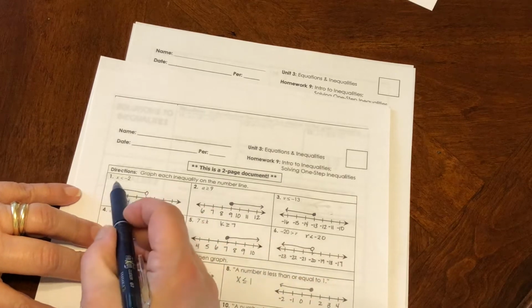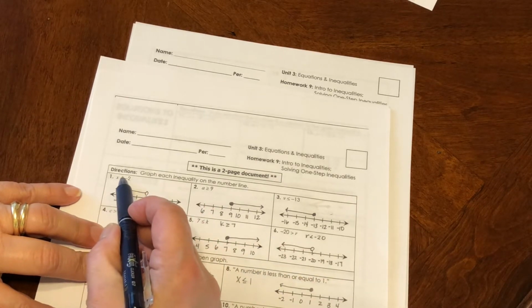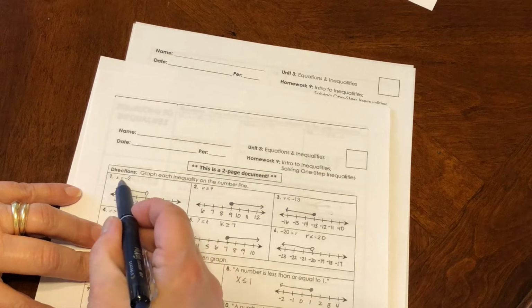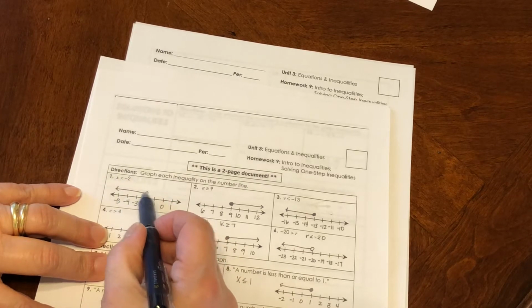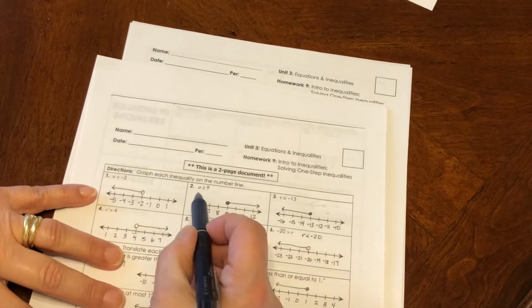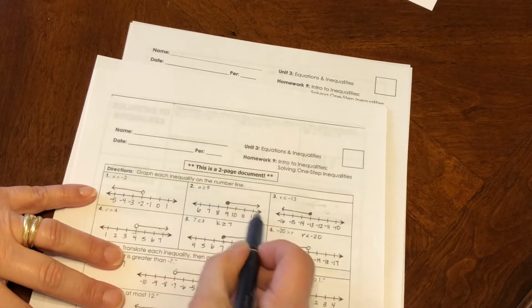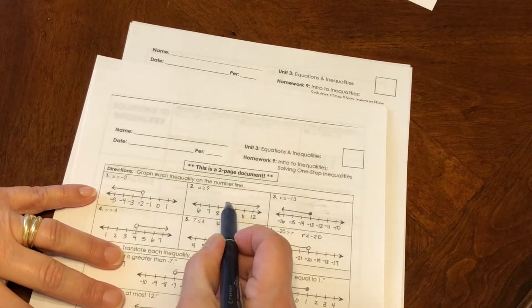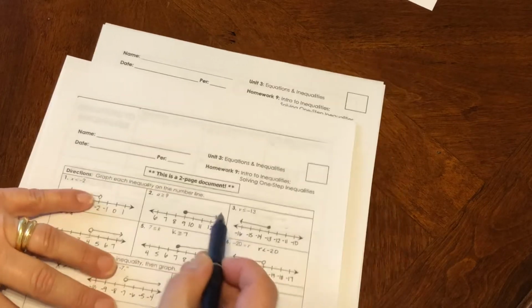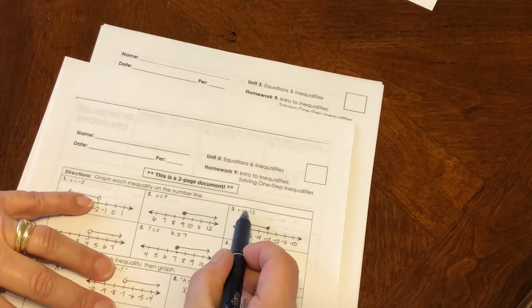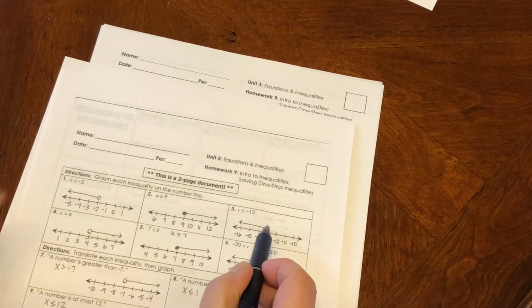So let's take a look at this one. All of the numbers that are less than -2, not equal to, so it's an open circle going to the left. All of the numbers that are greater than or equal to, so that's going to be a closed circle going to the right. V is less than or equal to, so closed circle.